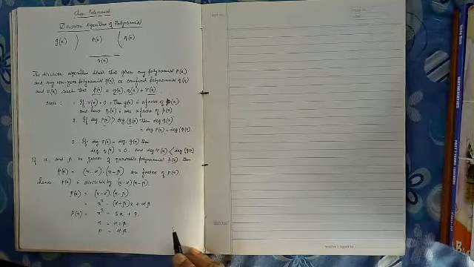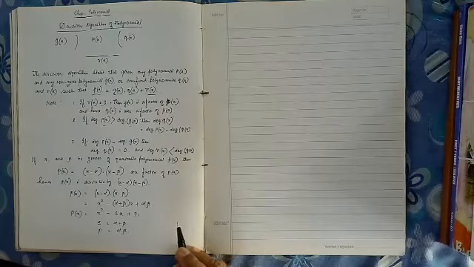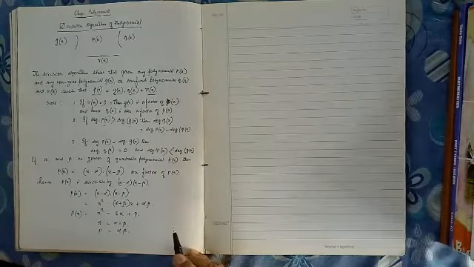Okay, now I am showing you one or two sums.